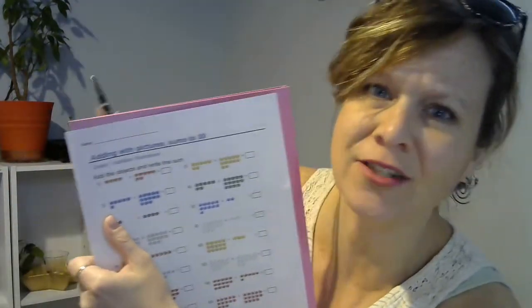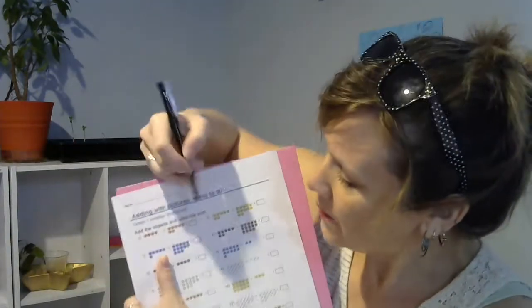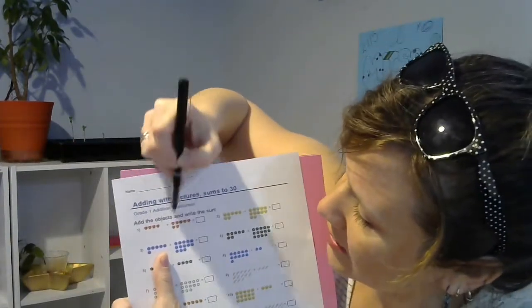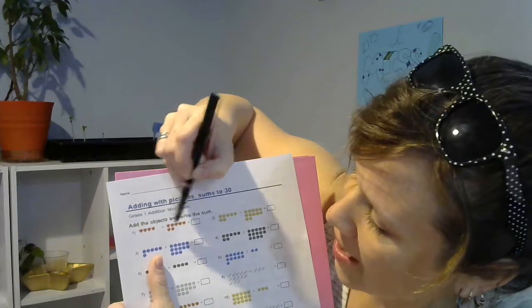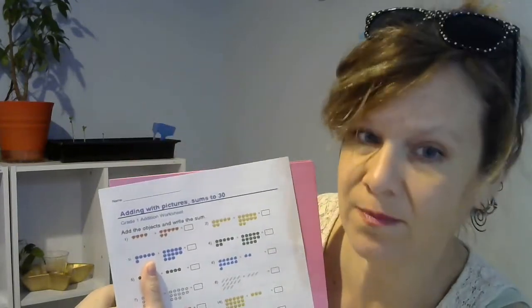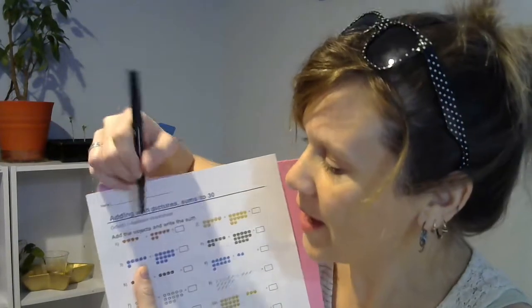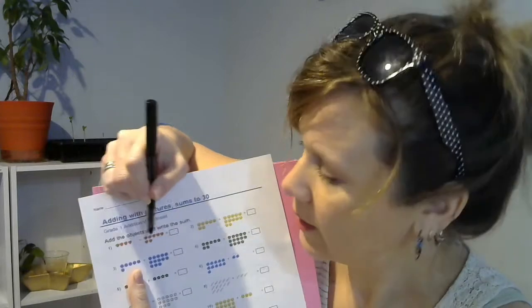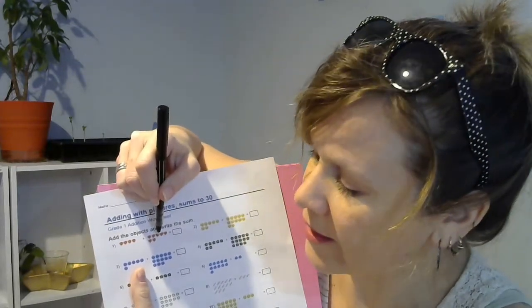However, I have another trick. It's not even a trick, it's just a strategy. Because I'm thinking of this like my 10 frame, and this is 5 and 2 more to make 7, what if I could move some objects from my first group to fill in this 10 frame? Then I could just look at it and know that it's 10.